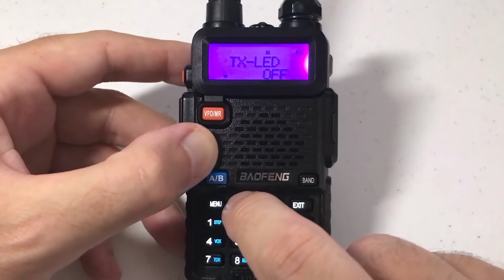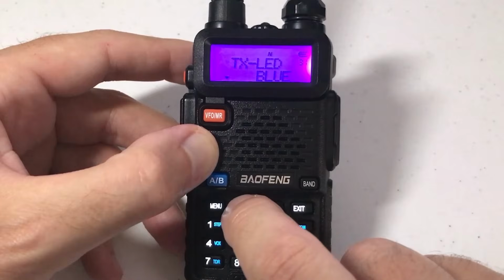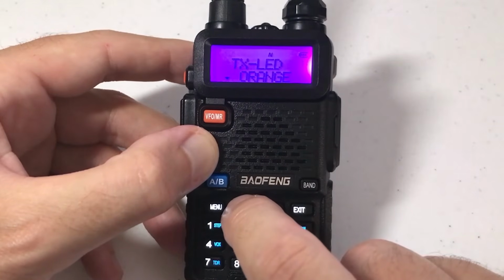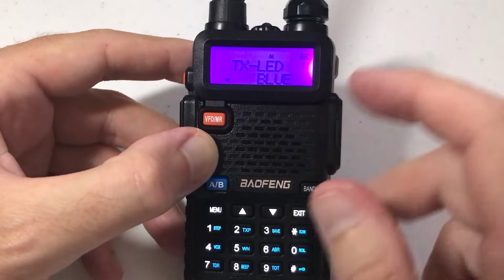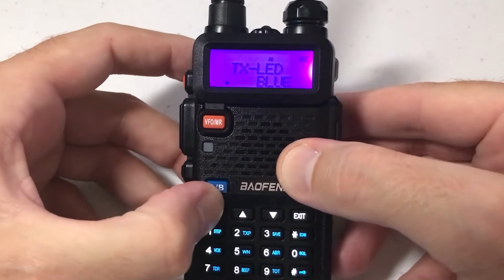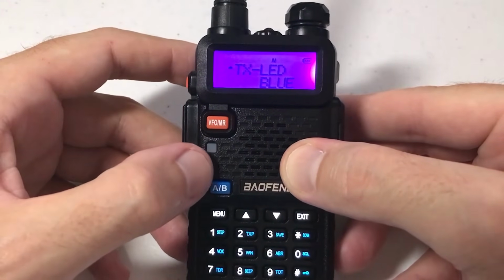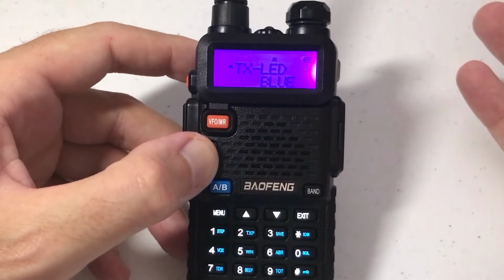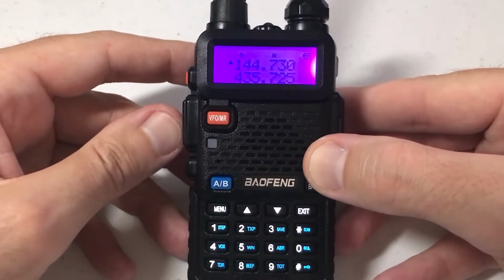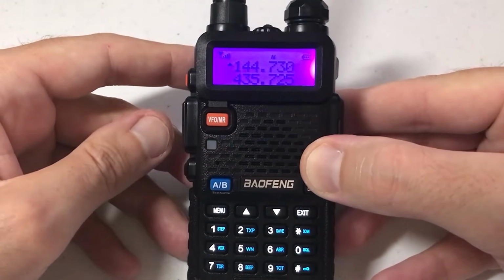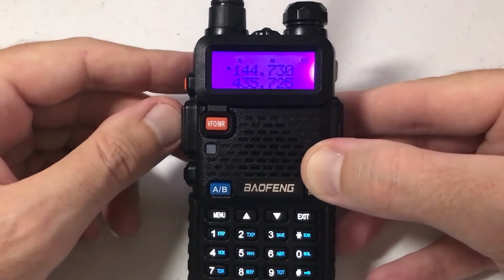You can turn it off completely so that when you're transmitting, there is no backlight. You can set it to blue, orange, or purple. I'm gonna just change mine to blue just for kick's sake. Once you've got the value you want selected, press menu. That will confirm your change and you successfully adjusted the setting. I can press the exit button or I can wait for the timeout. Now if I click transmit, I've got a blue background, whereas before I had an orange background.